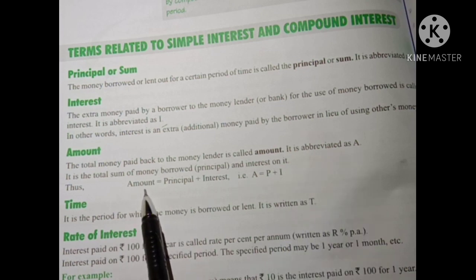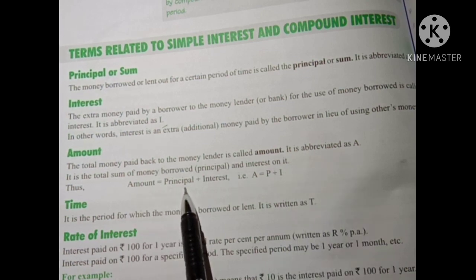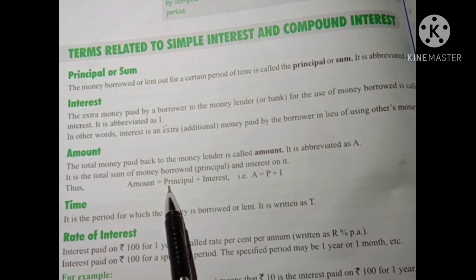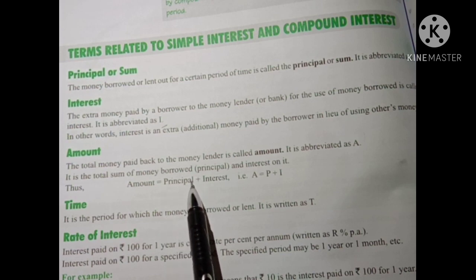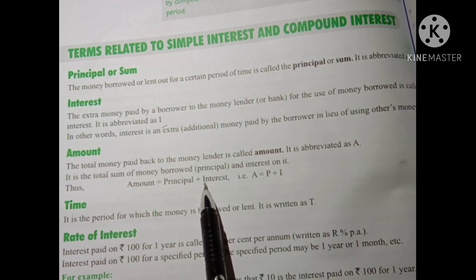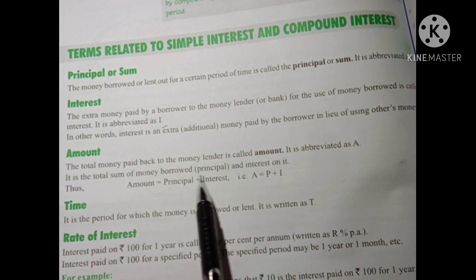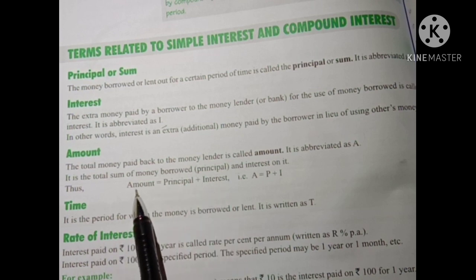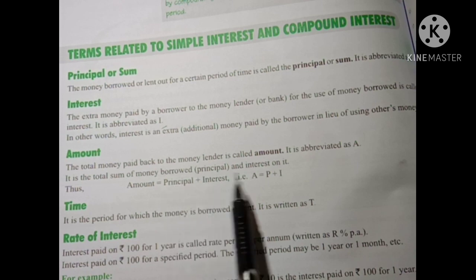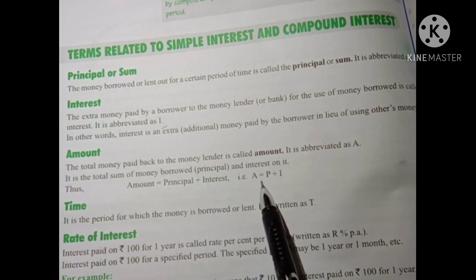So the amount is the sum of the principal, the money which we had taken as a loan, plus the interest, the extra money we had paid. The addition of these two values is called the amount. So the amount is principal plus interest, and we can write it as A = P + I.